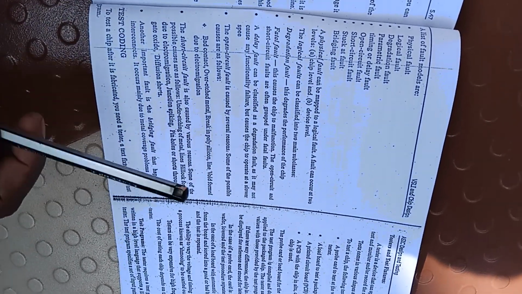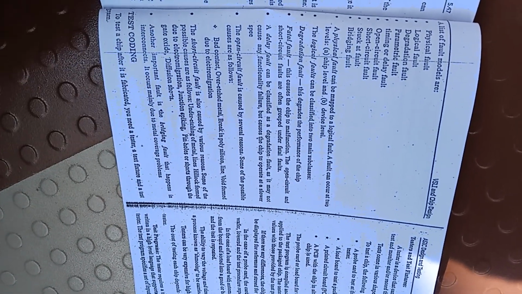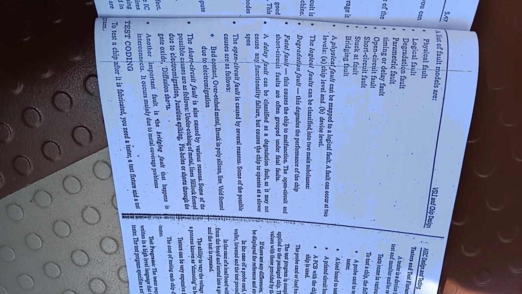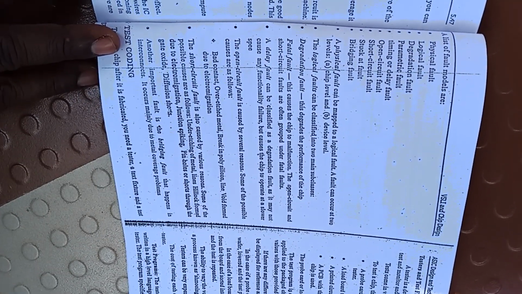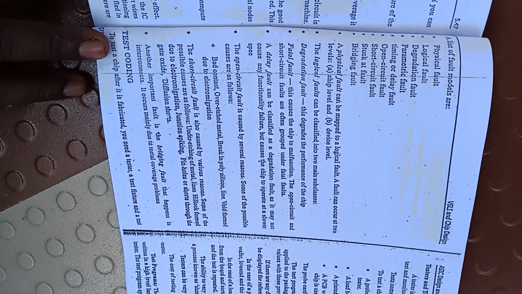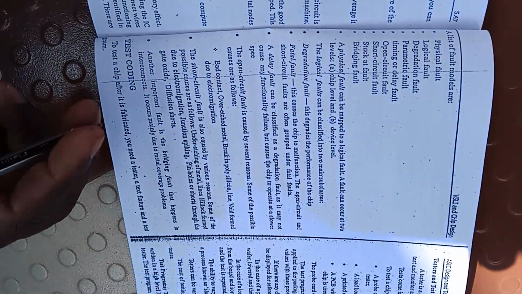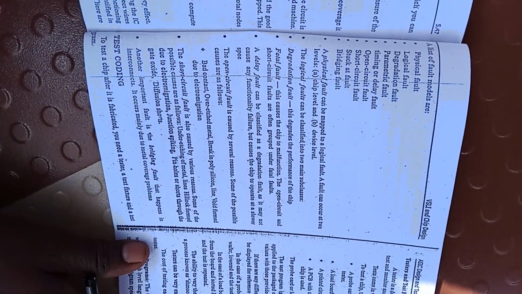Degradation fault degrades the performance of the chip. Fatal fault will take the device into complete failure. And delay fault, open circuit faults. These are the different types of fault models we have. Test coding. Okay, automatic test pattern generation, this is the test pattern tool to check the design flow.